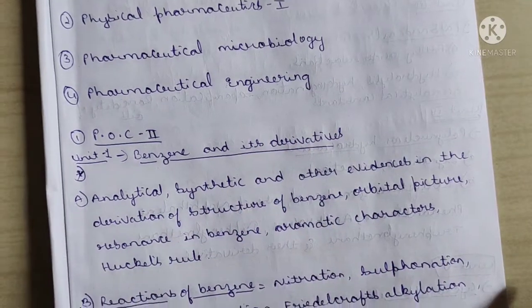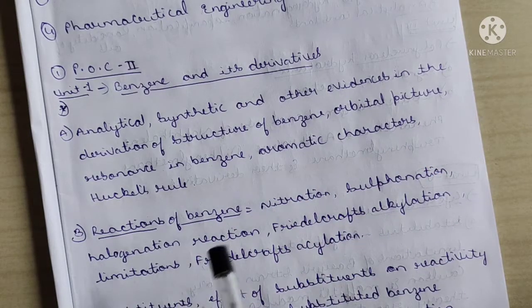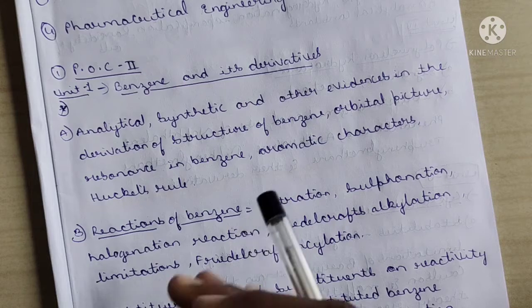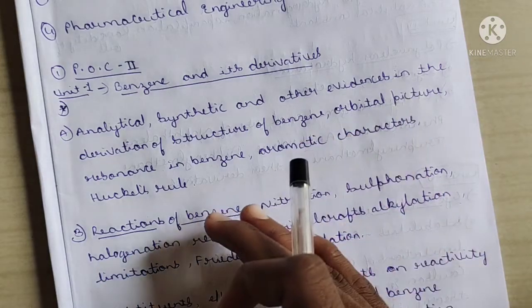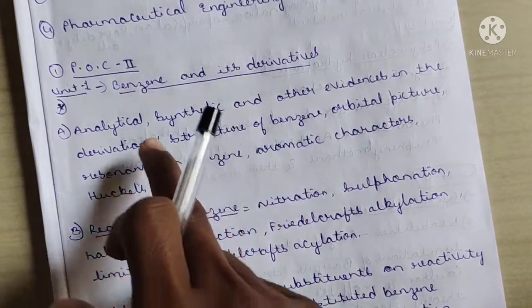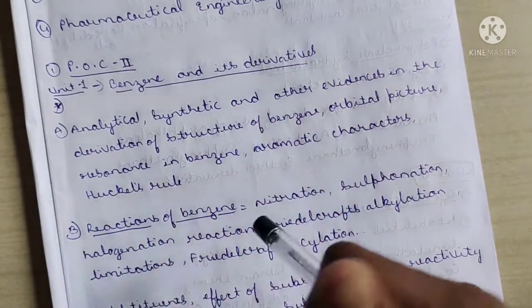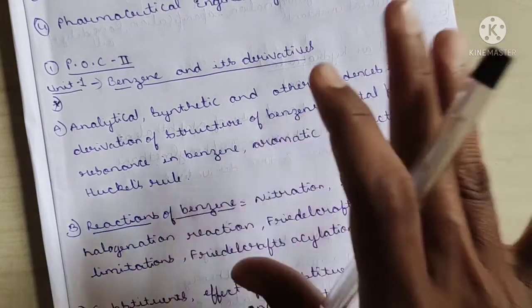In the first unit, benzene and derivatives, we will discuss analytical, synthetic and other evidences in the derivation of the structure of benzene, orbital picture, then resonance in benzene, aromatic character, Huckel's rule. You don't worry, just listen to this video and inshallah we will complete all these subjects. I will complete this unit 1, benzene and derivatives, and all these basic chapters. These are all basic subheadings. I will complete all of this and upload lecture plus notes in the upcoming videos, don't worry about that.